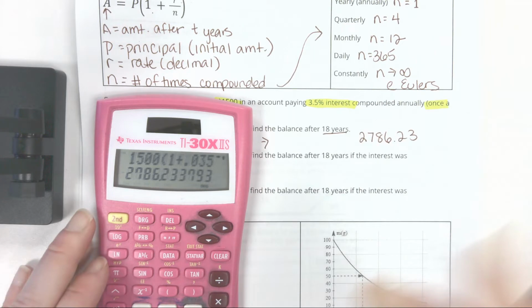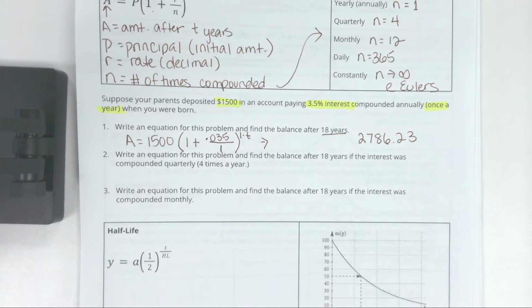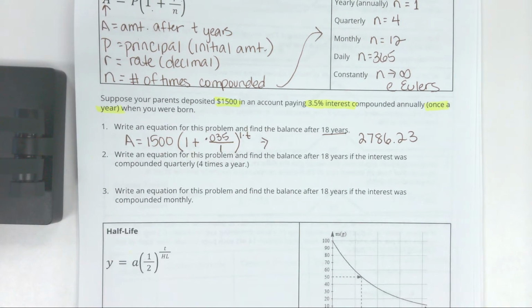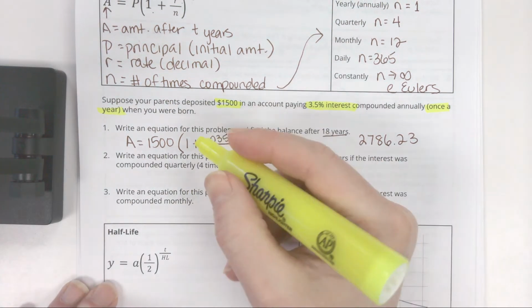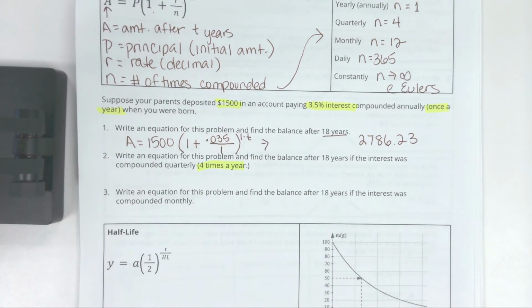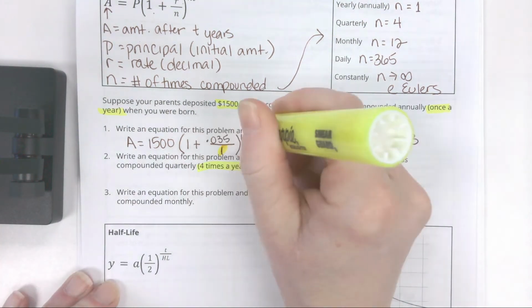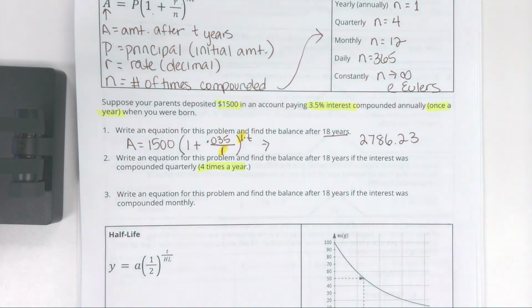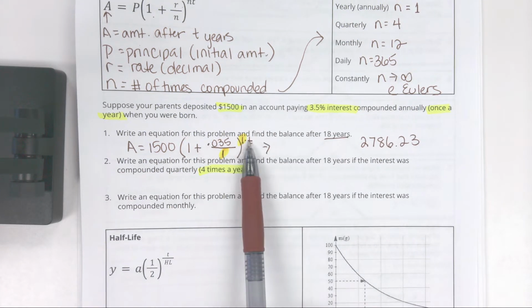Okay. You guys tell me in part B, what is the one letter that's going to change? Everything stays the same except for... Yes. Okay. That affects the N. The N shows up here and here. It shows up in 2 spots. So what I'm going to do is I'm going to change. Here's why. Because if you get interest 4 times a year, you get it 4 times a year for 18 years. You have to do 4 times 18 because this represents how many times you get your interest.